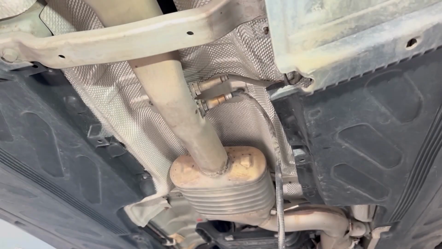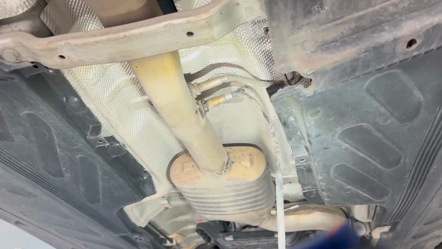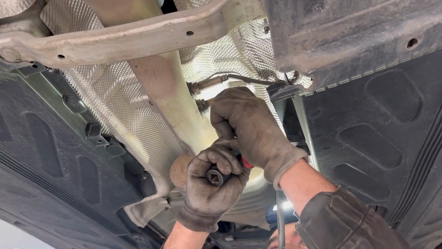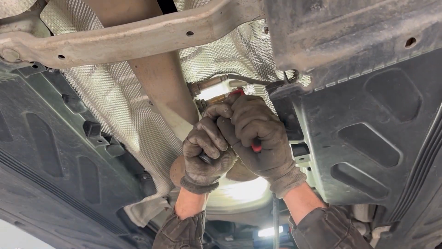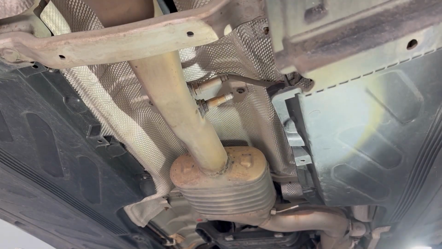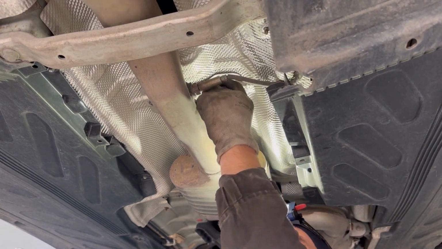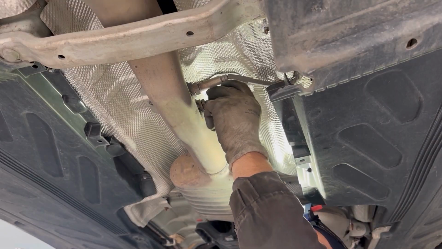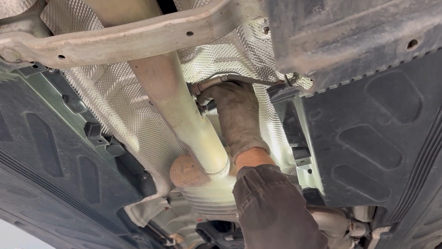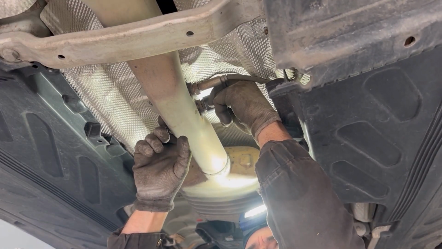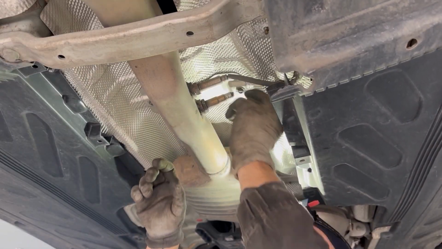This is my socket that I'm going to use. To use it, first I'm going to cut the wire and try to put the socket this way. But my socket is not long enough, so we need to cut a little bit of the sensor so that we can get that socket in there.